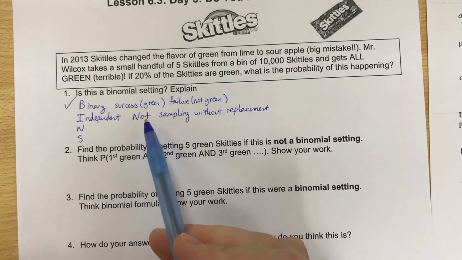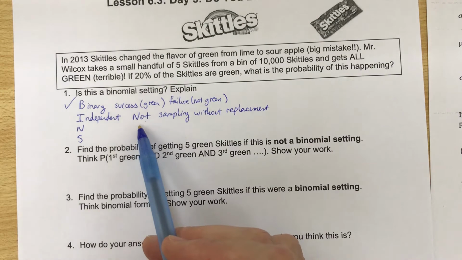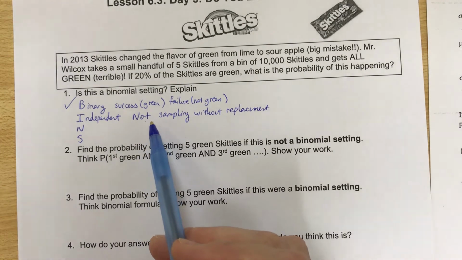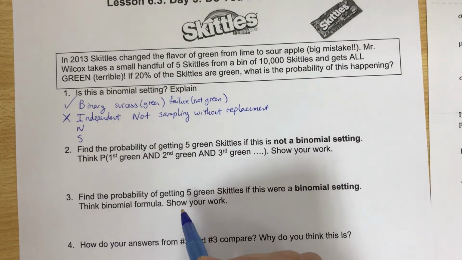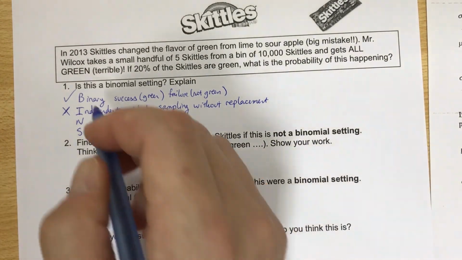Because when we take out 1 green, that means there's 1 green less that we can choose from when we pull the second Skittle. Okay, so we're going to come back to this. Right now, this is not independent because the probability is going to change from choice to choice.